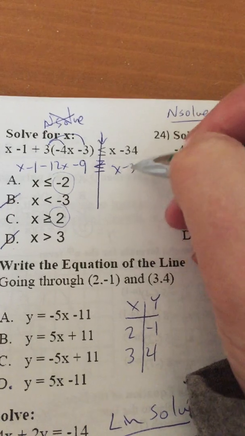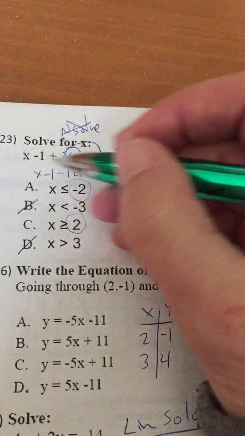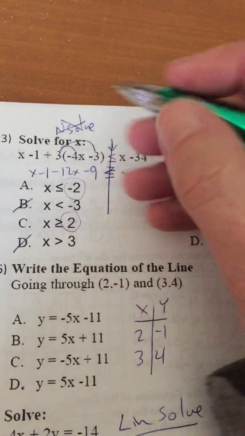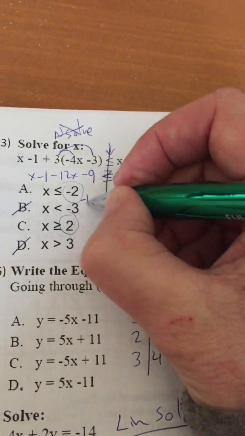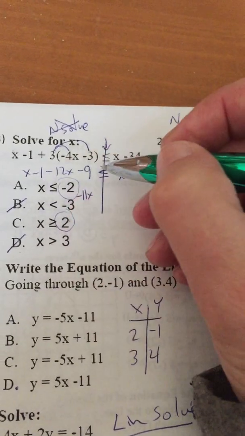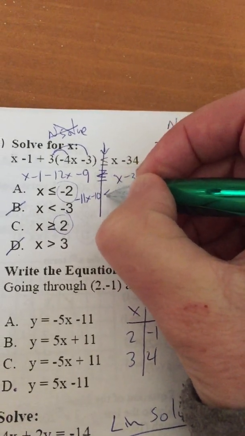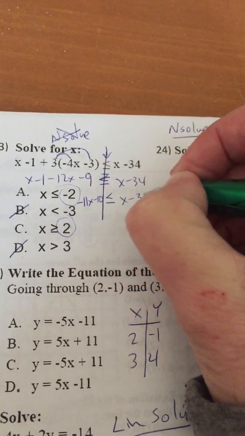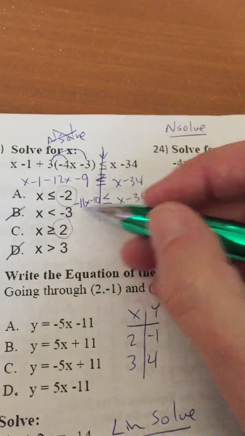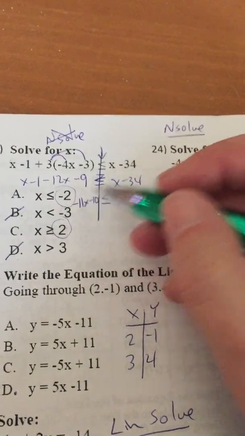Continue to simplify. Nothing still to simplify on the right, but over here I've got x's that can go together. -12 and +1 is a -11x. It's going to get really scrunchy here. And -1 and -9 is -10, and that's still less than or equal to x minus 34. Nothing left to simplify. They are not like terms on either side.